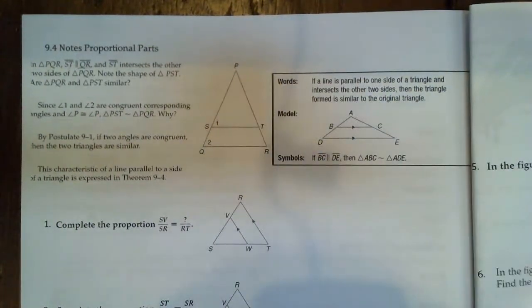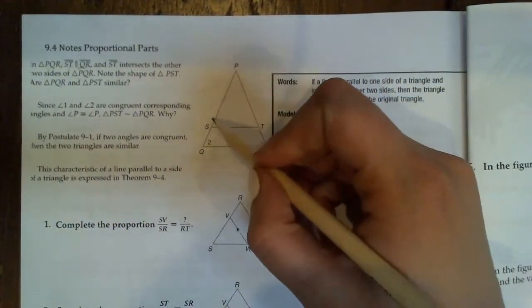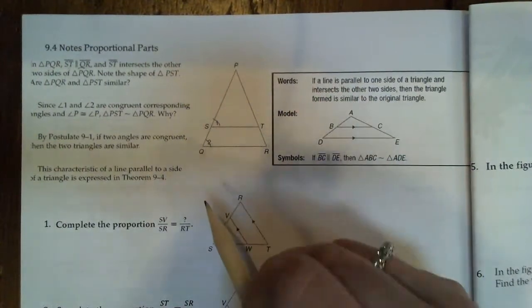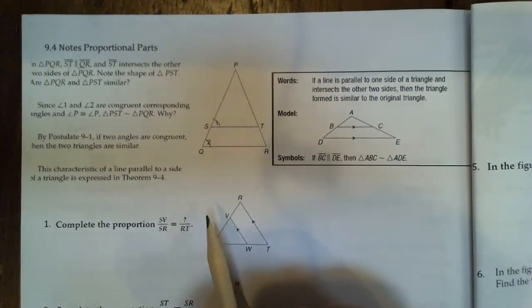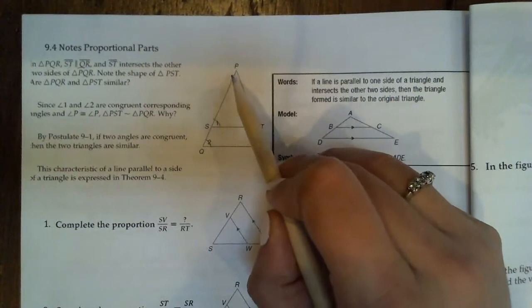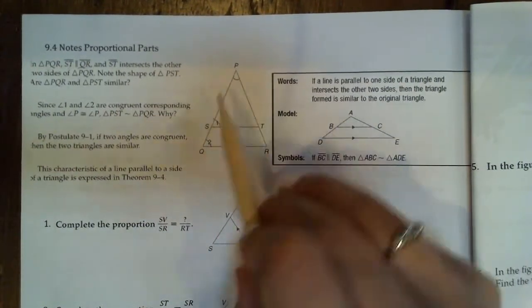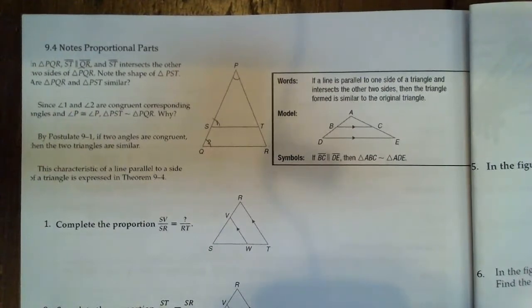So it's showing us since angle 1 and angle 2 are congruent, meaning they're the same, and angle P is the same as angle P in both of the triangles, the small one and the big one, that our triangles are going to be proportional by angle from the last section that we did.